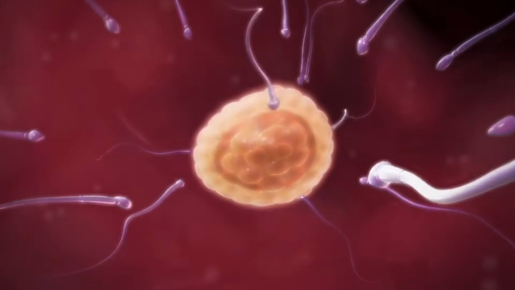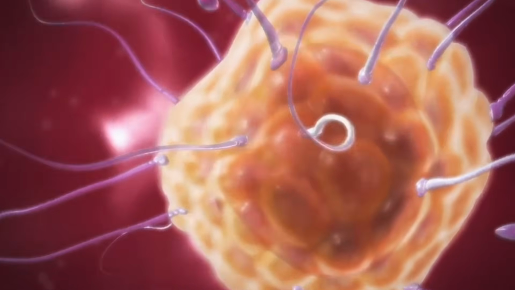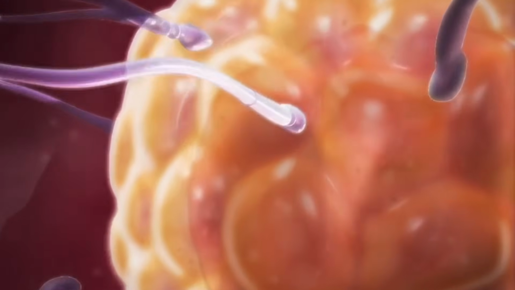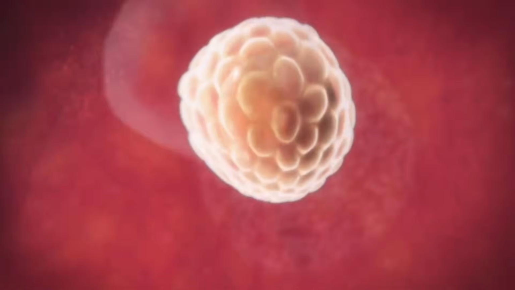If the oocyte does become fertilized, it finally gets to complete meiosis 2. Then, the fertilized cell develops into a zygote, which continues dividing until it's a little ball of cells that burrows into the wall of the uterus.